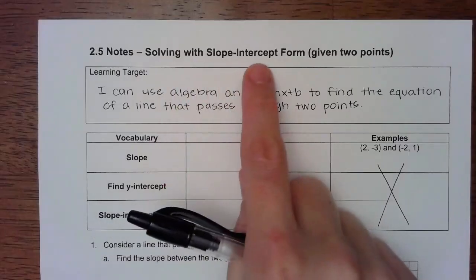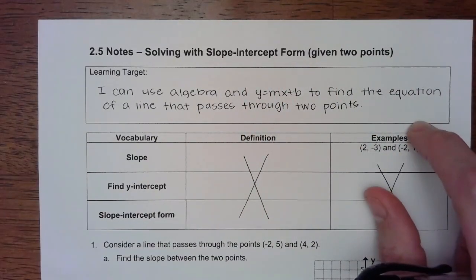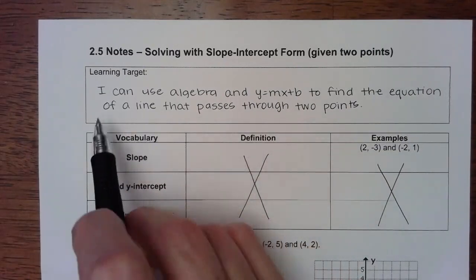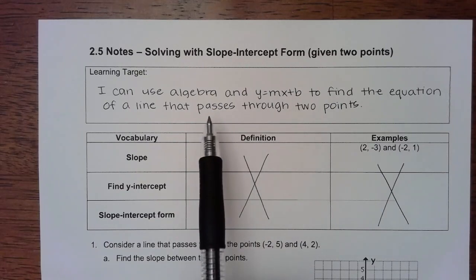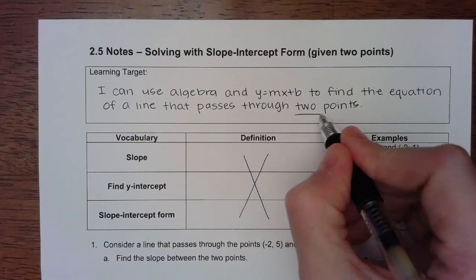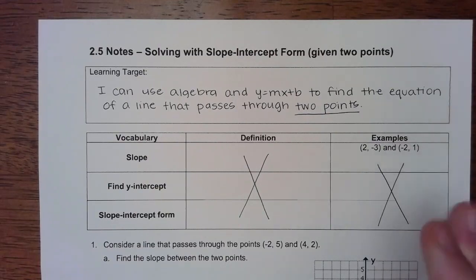Alright, so the notes for today are section 2.5, which is solving with slope-intercept form given 2 points. Go ahead and write down the learning target on your paper. So your goal for today is that by the time the notes are done, you should be able to use algebra and y equals mx plus b to find the equation of a line that passes through 2 points. And so this part is what makes it a little bit different than what we did in section 2.4. So you're going to be given some different information.